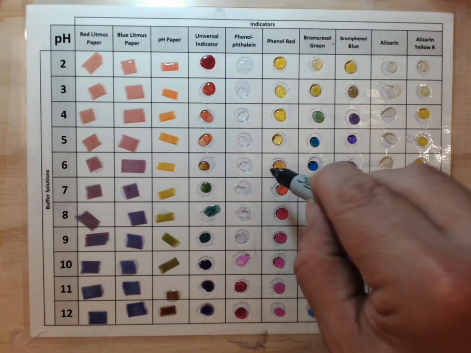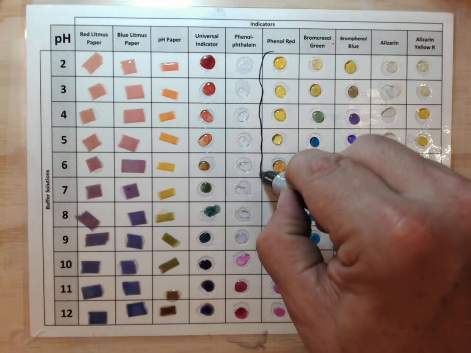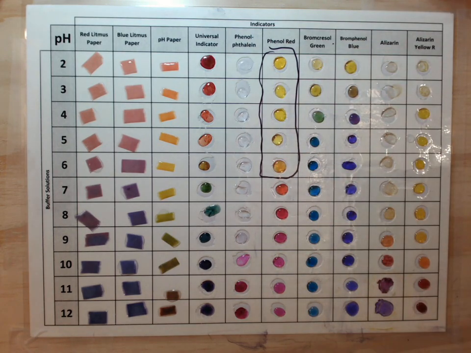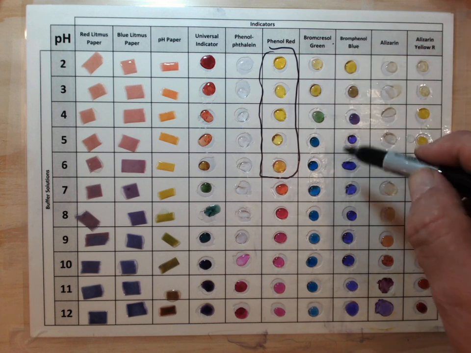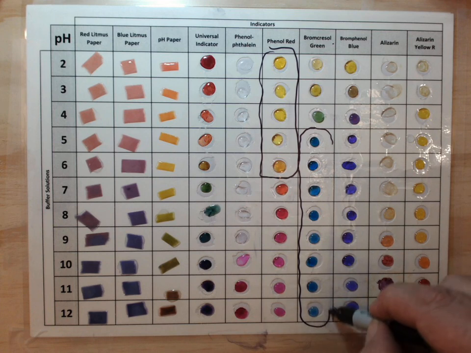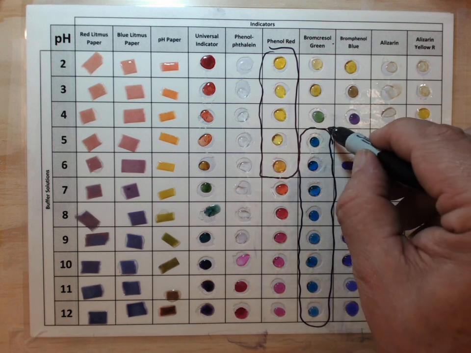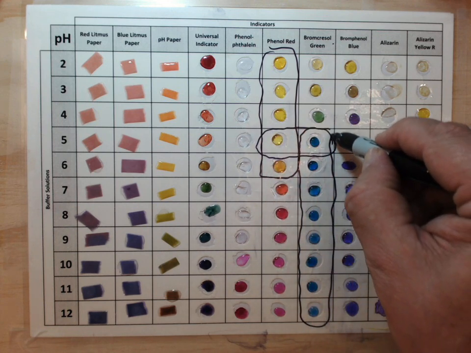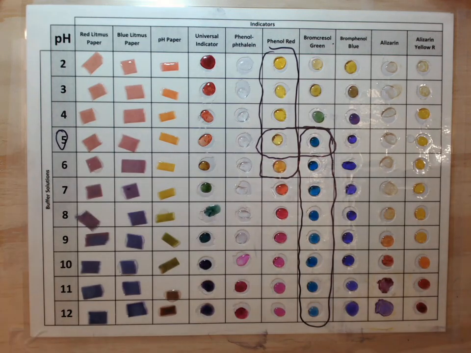Well, that only tells me that it is somewhere in the range of 2 through about 6. But if it turns brome cresol green to a blue color, that tells me that it's in this range. Well, if I've tested with both colors, I can be pretty confident that a good yellow and a good blue are going to be somewhere right there, which is pH 5.